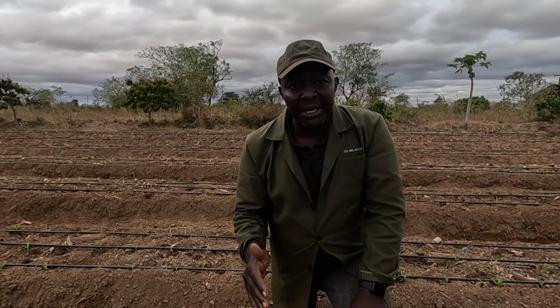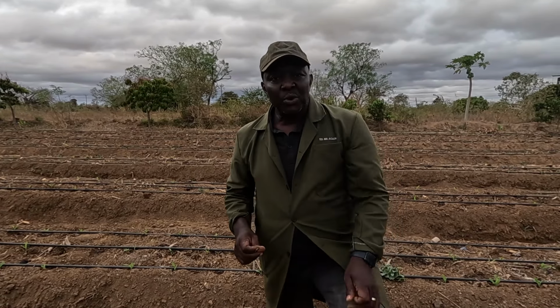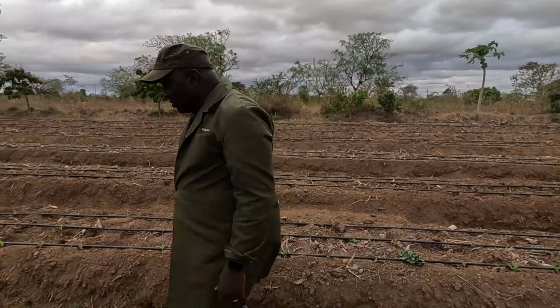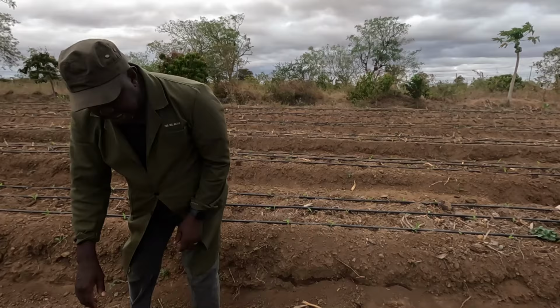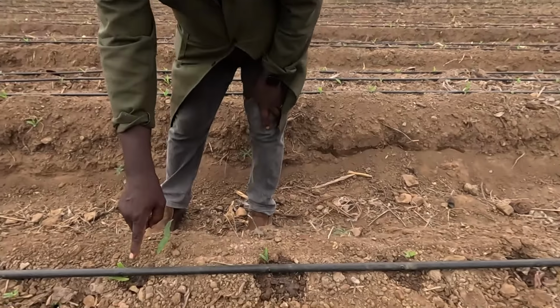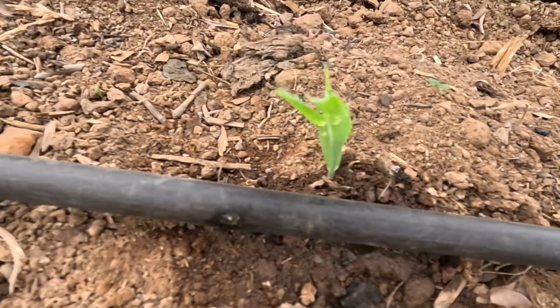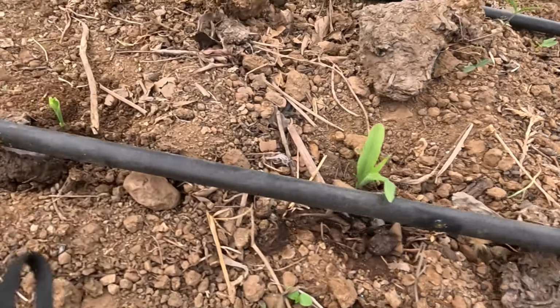This, what I'm explaining, is about drip irrigation, where I'm soon taking you to Burton irrigation and tell you the difference. So this is how perfect it is. You can see on top of the bed, water is clearly seen. This is all water. This is all growth.